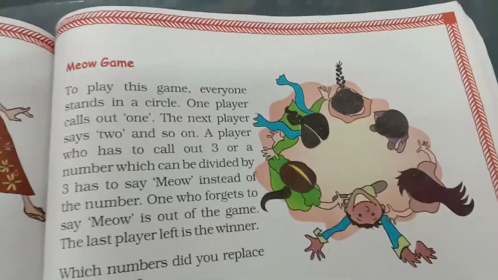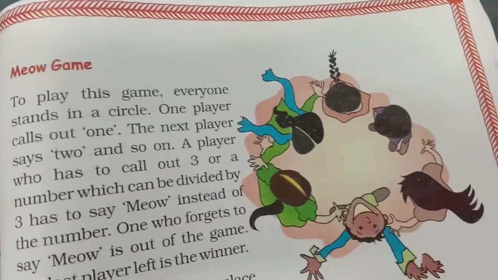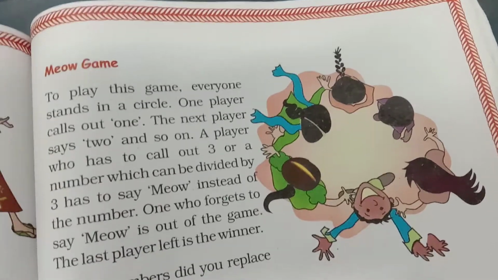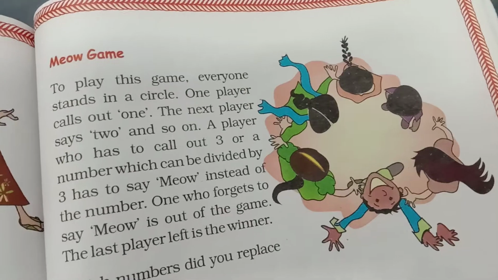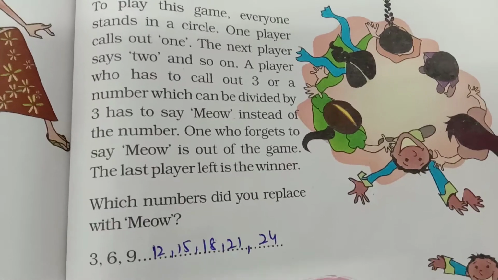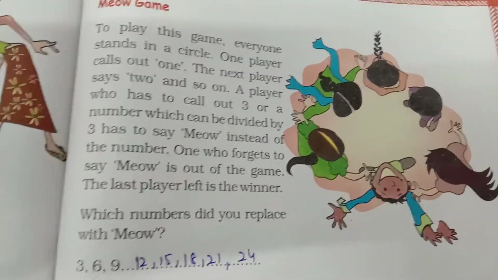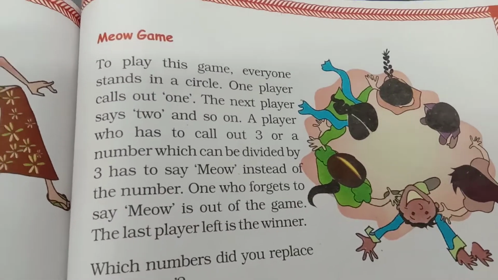Yes, how do we play the game? We require many people to play this game, at least. See here, 6 girls are playing. So the 6 girls will stand together, and the first player will start saying 1. The next, second player will say 2. Like this, the first player says 1, the second player says 2 and so on.